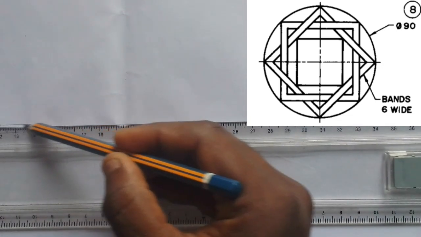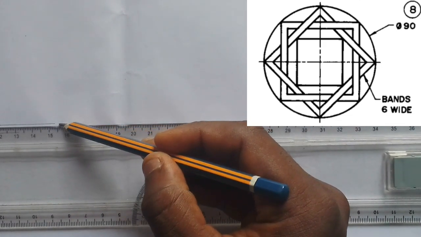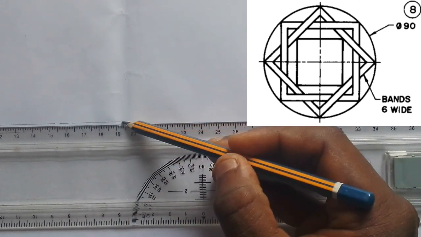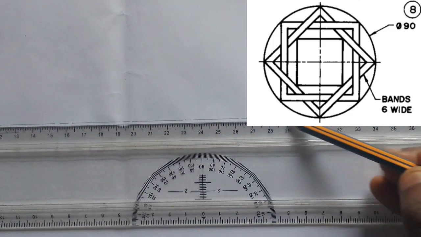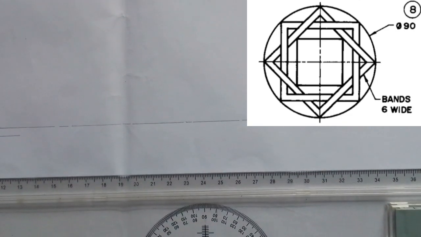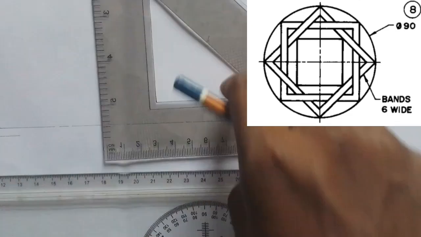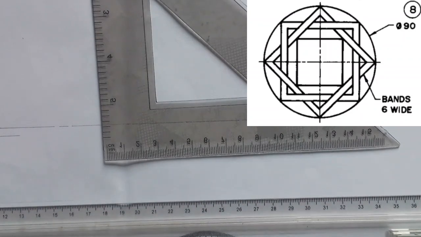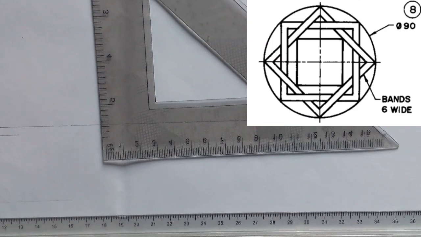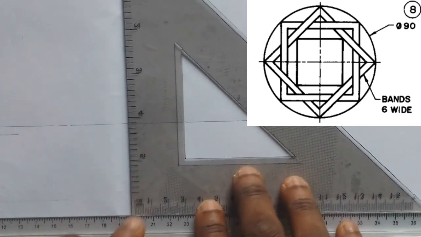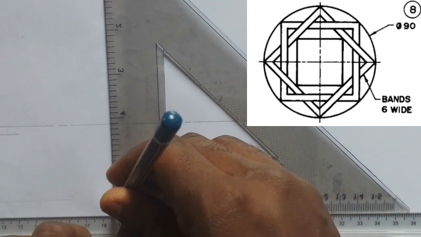draw a straight line, long, short, long, short, long, short, long, short, long, right? And I will draw a vertical line, this way, take it up, this way.